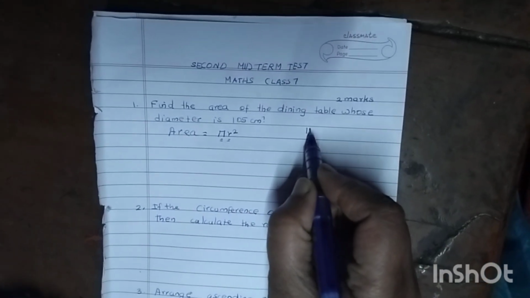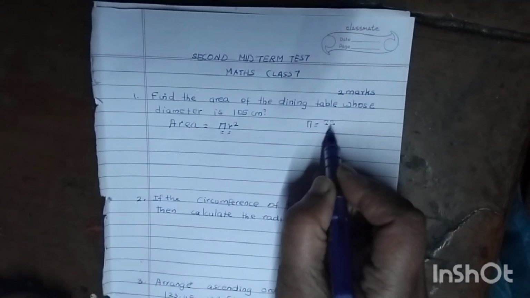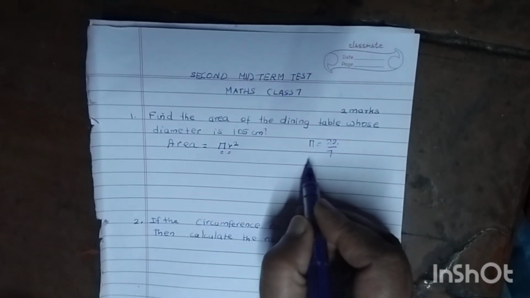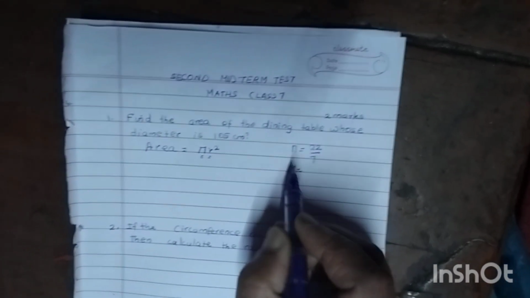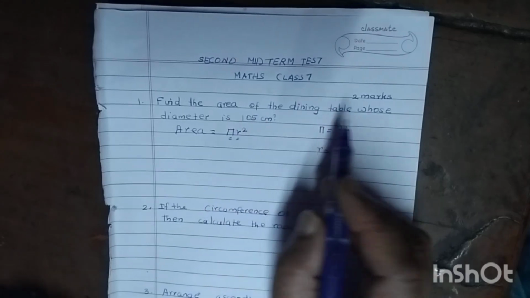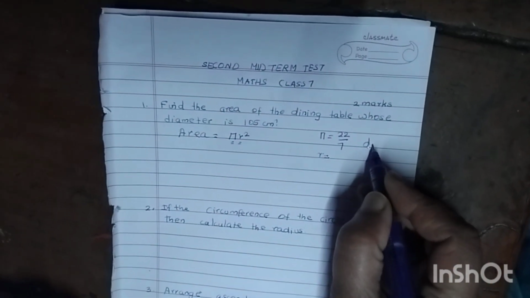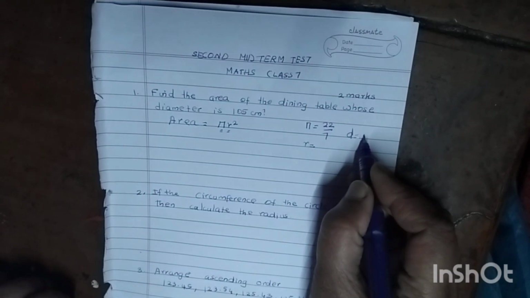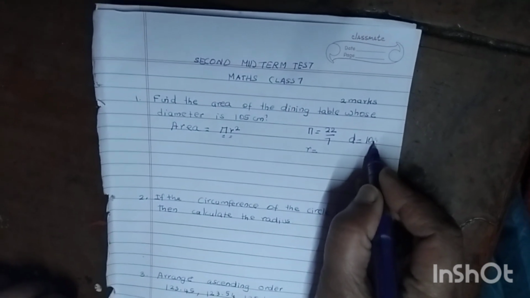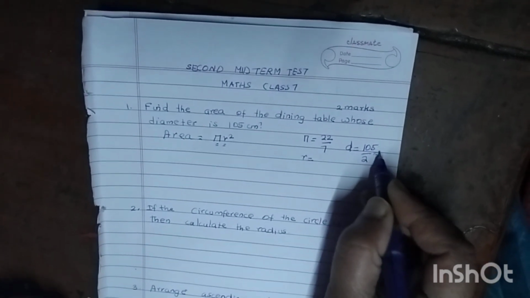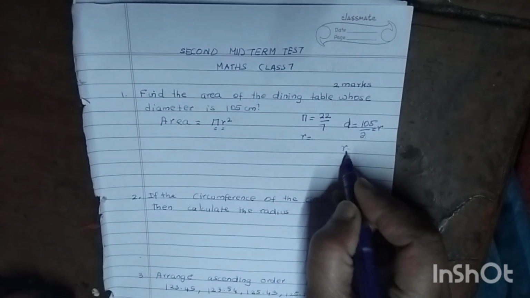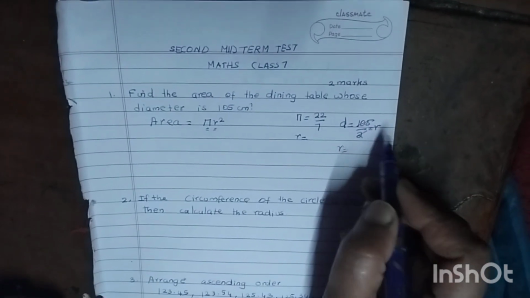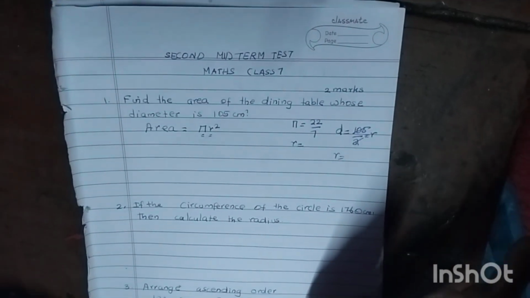Okay, so pi we know the value is 22 by 7. Okay children, pi is equal to 22 by 7. So here we need to find radius. But we don't have radius, so we are going to use the diameter to find the radius. So diameter is nothing but we have to divide the number 105 by 2. That will give you the radius. So r is equal to, so I think you know how to divide this one. You can divide it straight away, or you can do the different division which you usually do it.